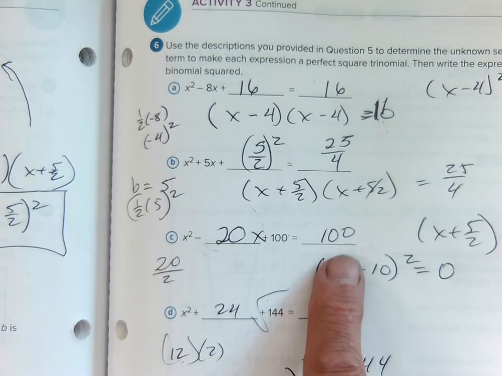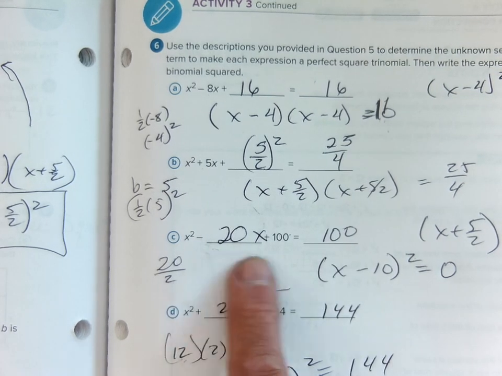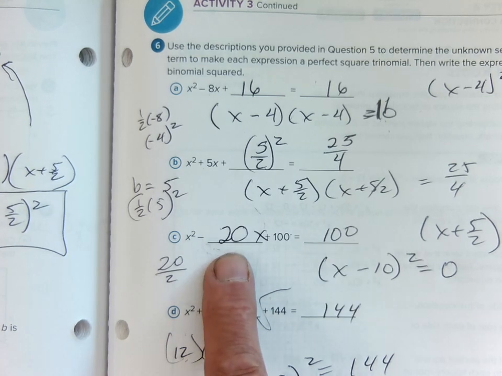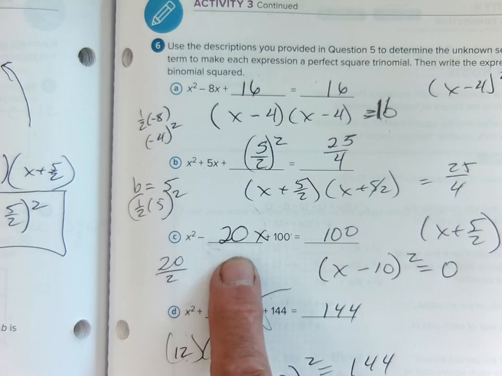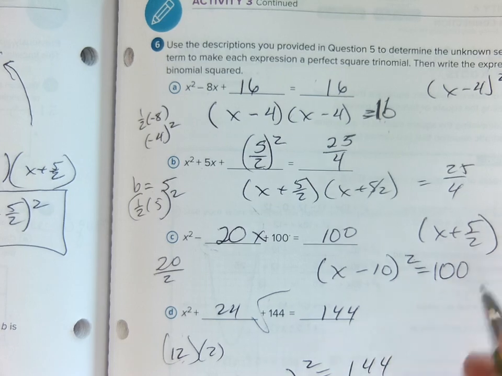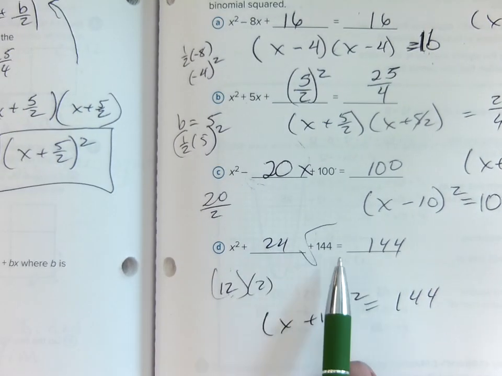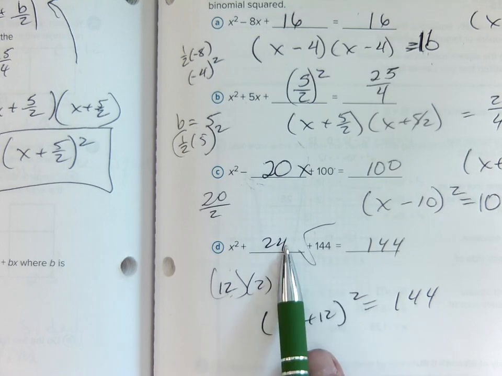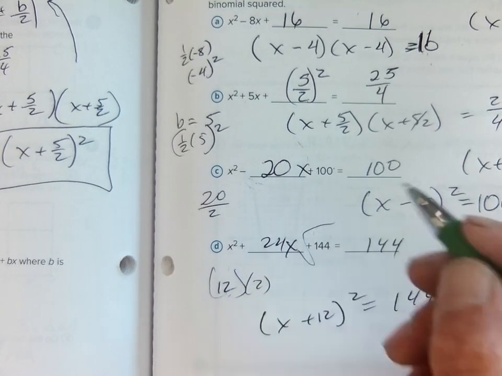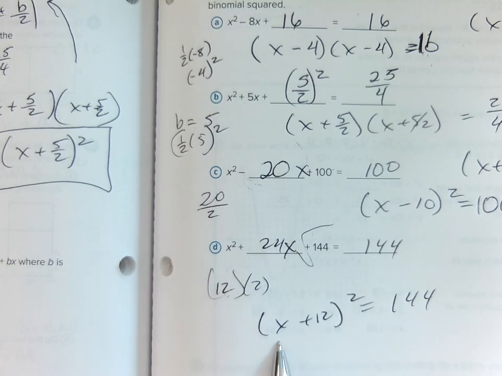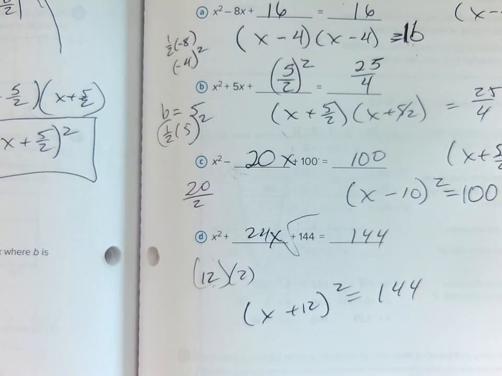Now, to do it backwards, how do we get the original numbers? Well, we took the square root of that, which is 10, and we doubled it. We got 20. So that will factor into x minus 10, x minus 10, or x minus 10 squared equals, in this case, 100. So how do we get this number again? We're going to do the opposite. The square root of it is 12. We double it, we get 24. It will factor into x plus 12 quantity squared.